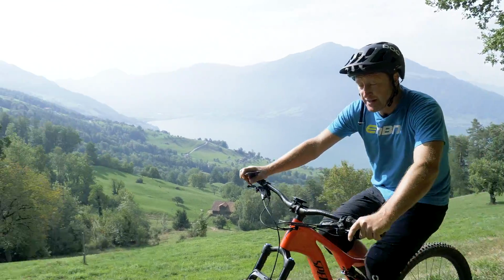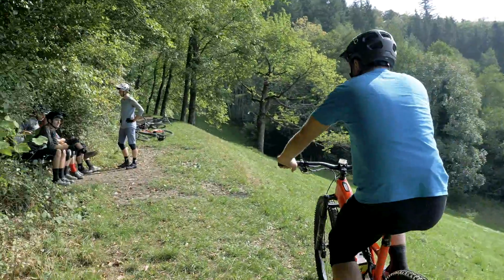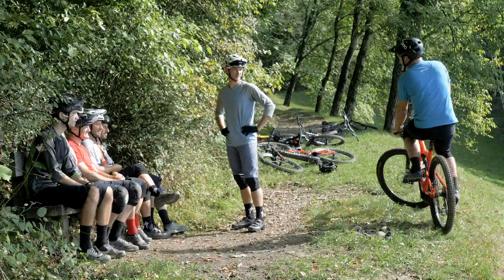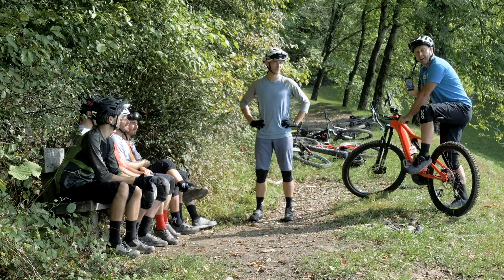So we're here in Switzerland and I'm with the guys who developed the app and the Specialized Levo bike, and what better place to start a ride on Mission Control.